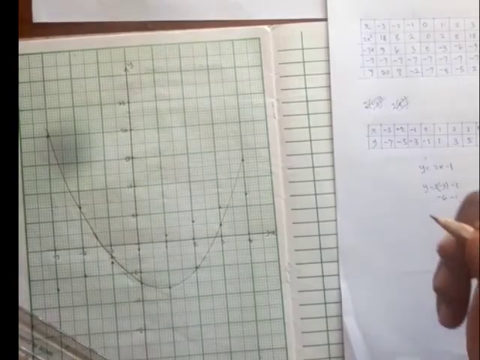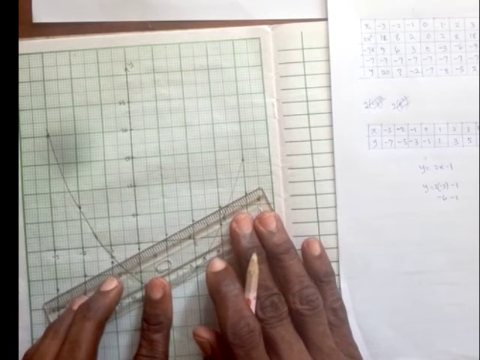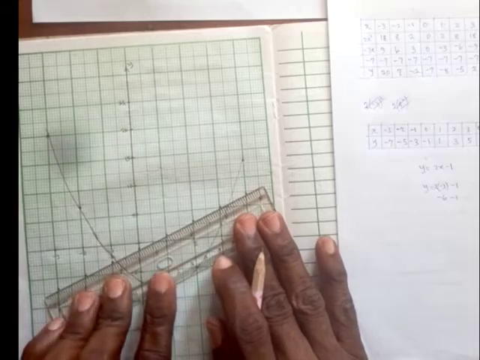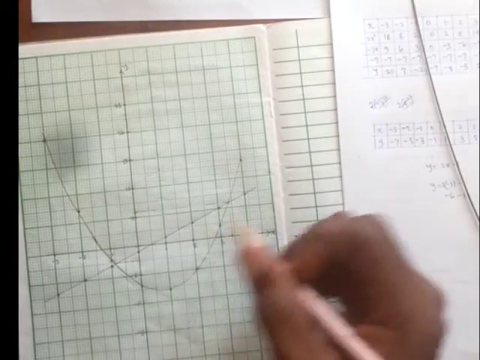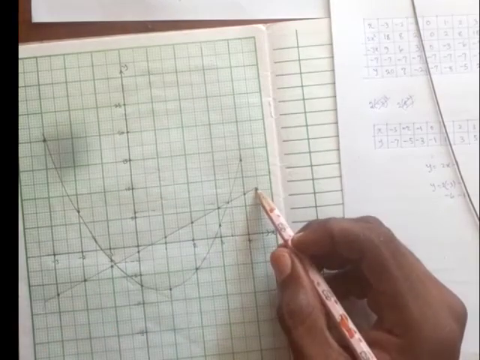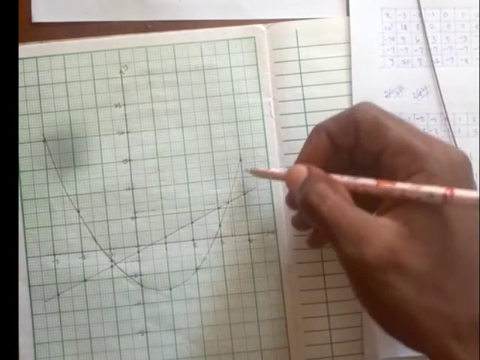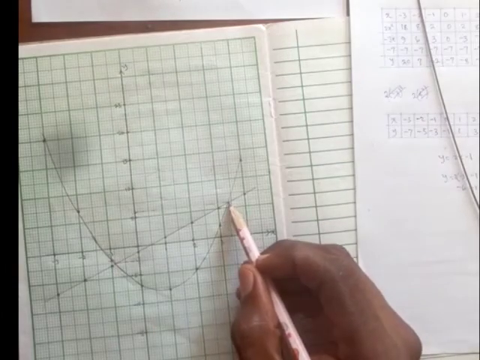So having plotted these points, we're going to draw a straight line through these points. So from the graph, this linear equation intersects or cuts this quadratic curve at these points, here and here.